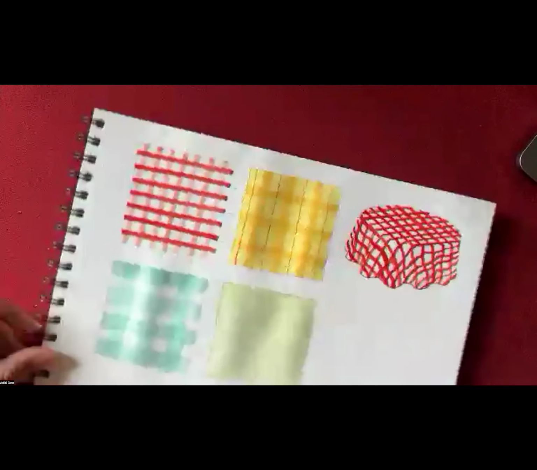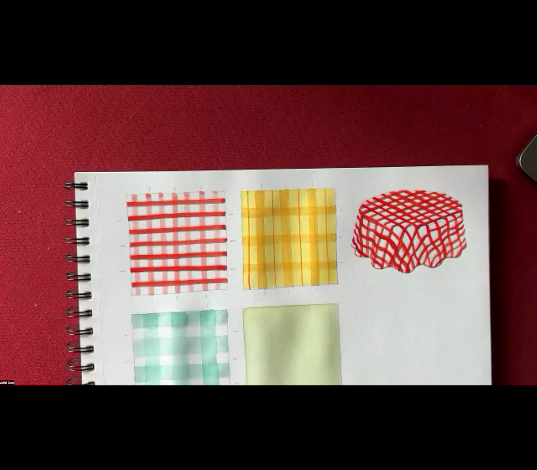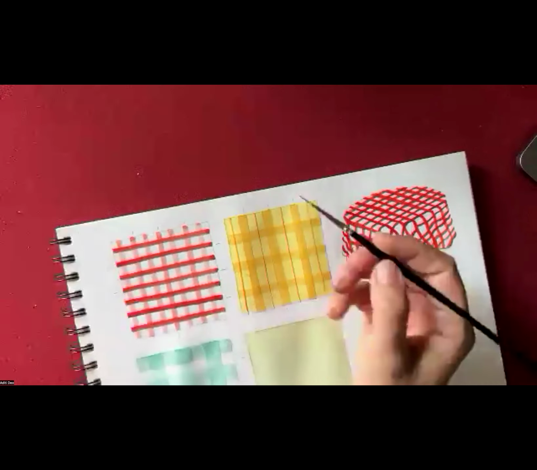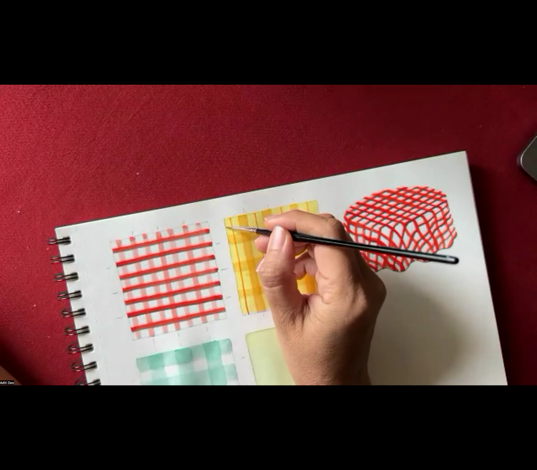And over time, you won't have to do that. You'll be able to look at your line and make it exactly how you want it.